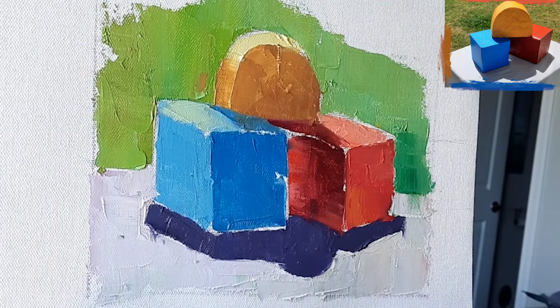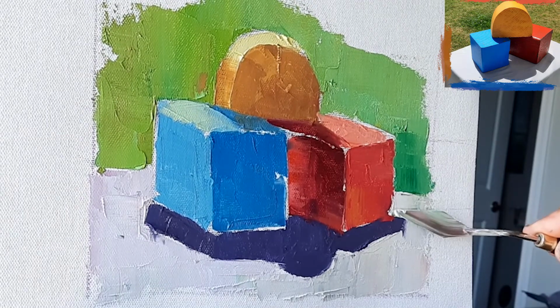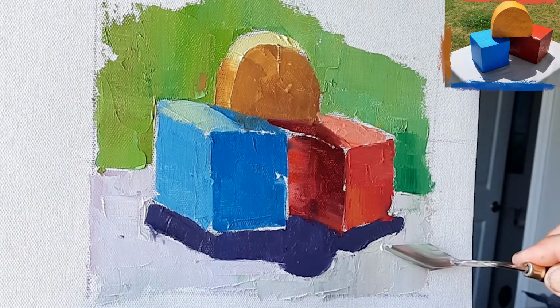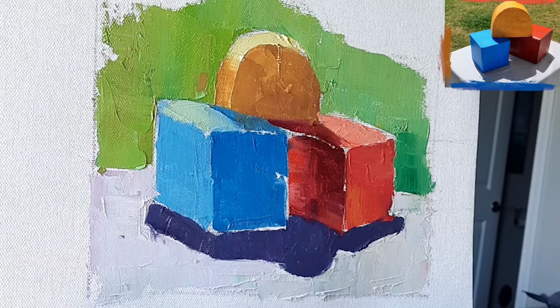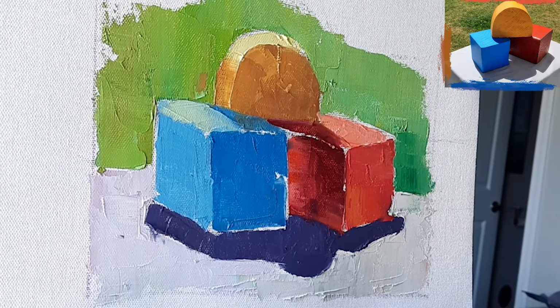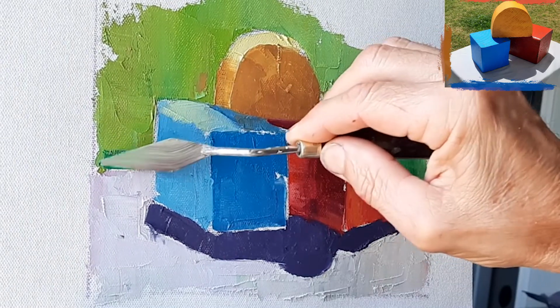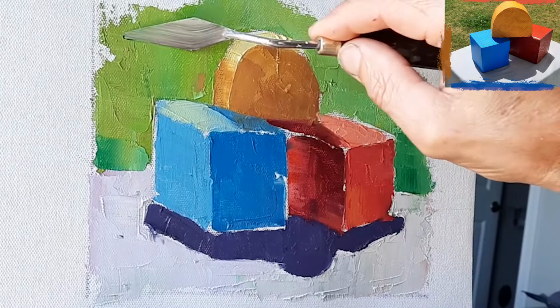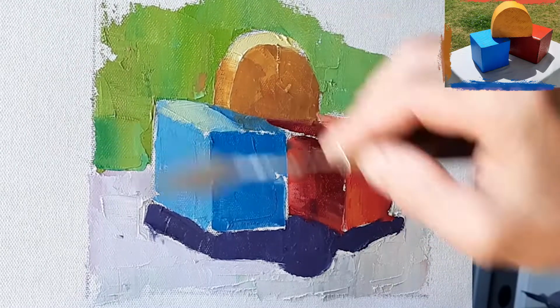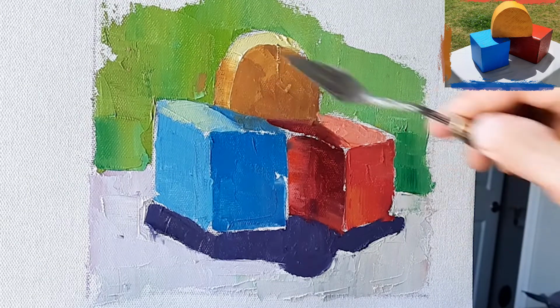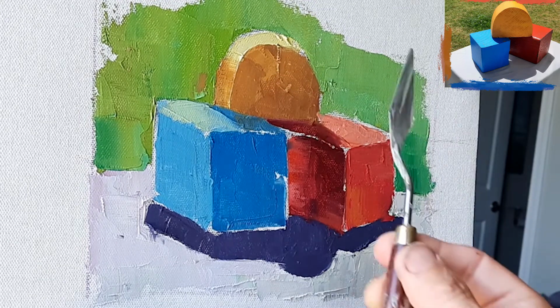If you can make things any brighter than you think, then you make other things darker. That's what tweaking color and value is all about. See, I'm doing the same thing over here. Okay, so far so good.